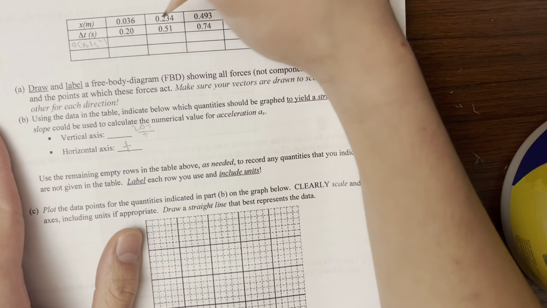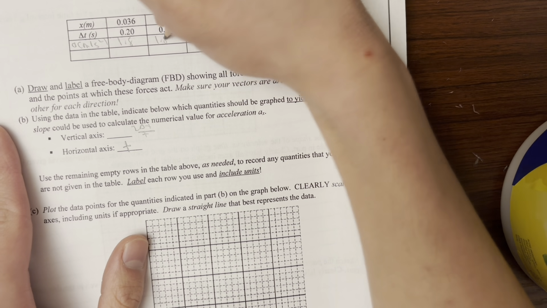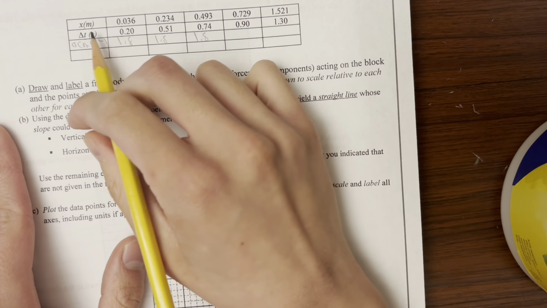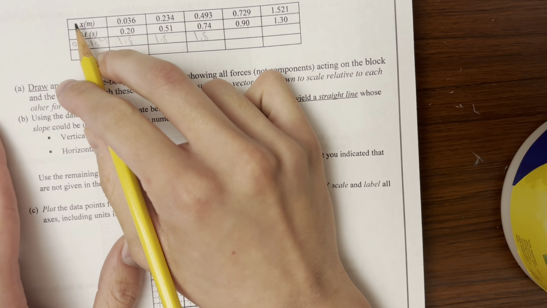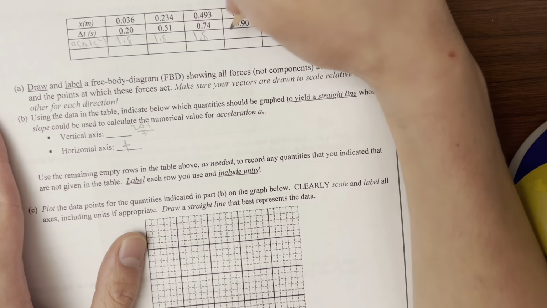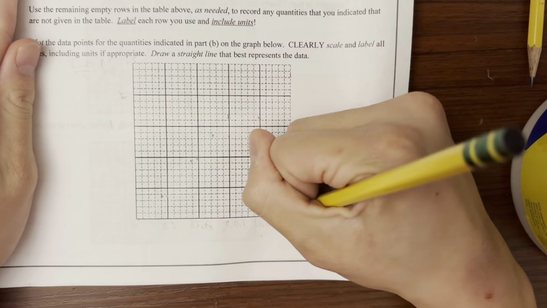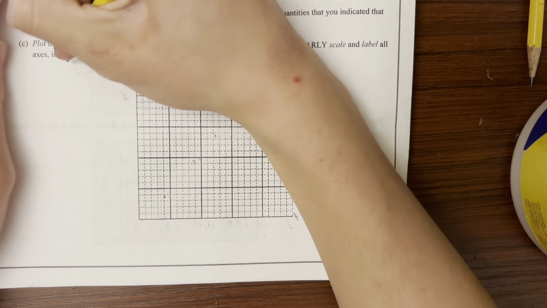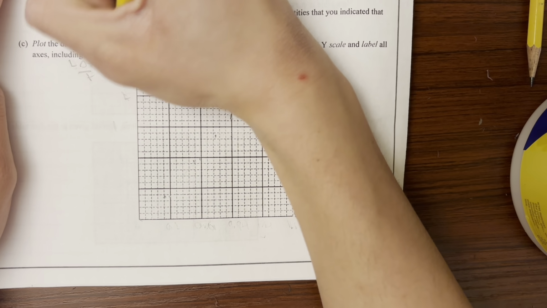I'm going to represent this as A for acceleration, and the unit will be meters per second squared. If you plug all this in, you should get about 1.8, because I'm measuring from the change in time starting from 0, and the initial position is 0. So it will be 1.8. The horizontal axis is time in seconds, and the vertical axis is 2 delta x over t, with units of meters per second.